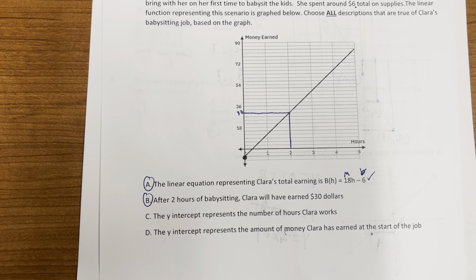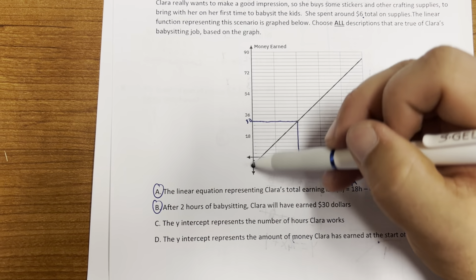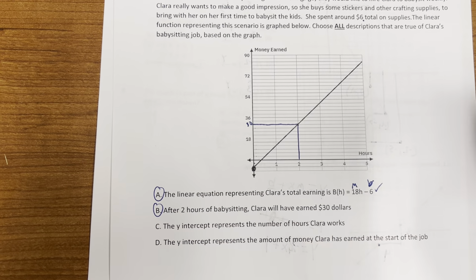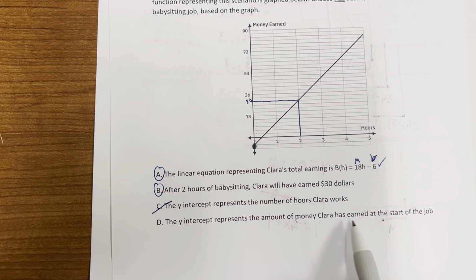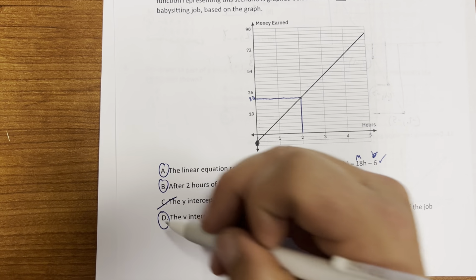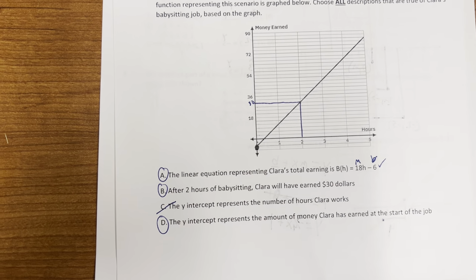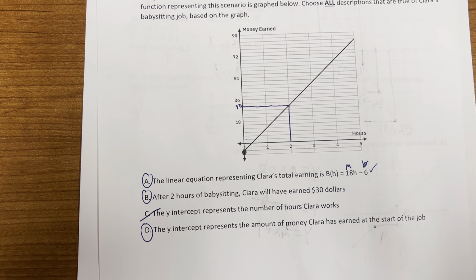B is true. The y-intercept represents the number of hours Clara works. No, the y-intercept is how much she has earned. At the beginning, she earned -$6 because she spent money. And then the y-intercept represents the amount of money Clara has earned at the start of the job. That is true. At the beginning, she had earned -$6 because she spent $6 on supplies. And now we'll go to the next page.